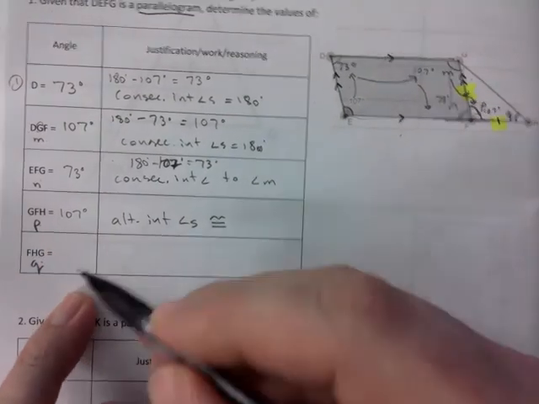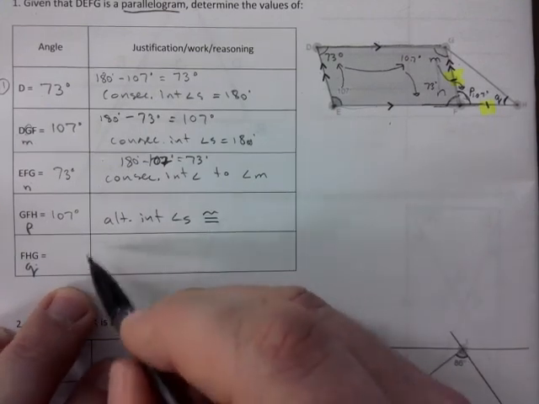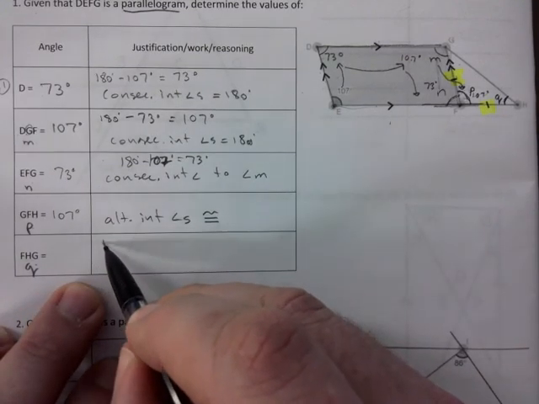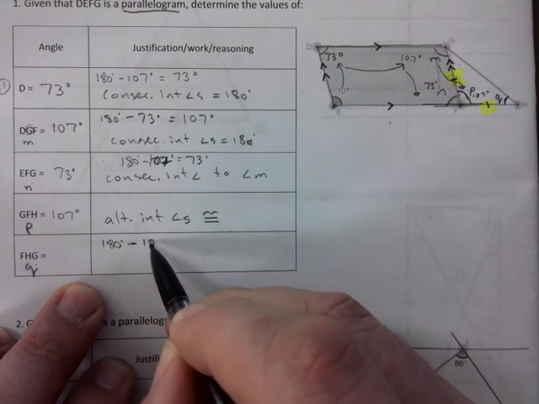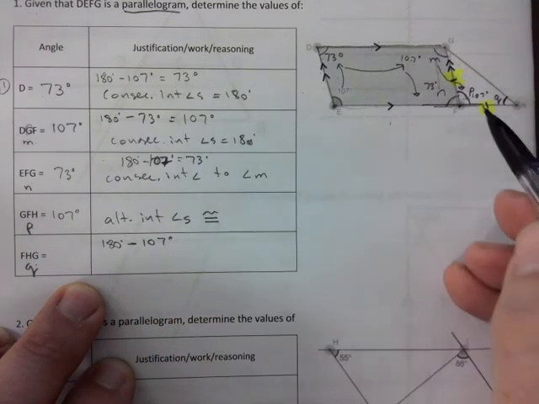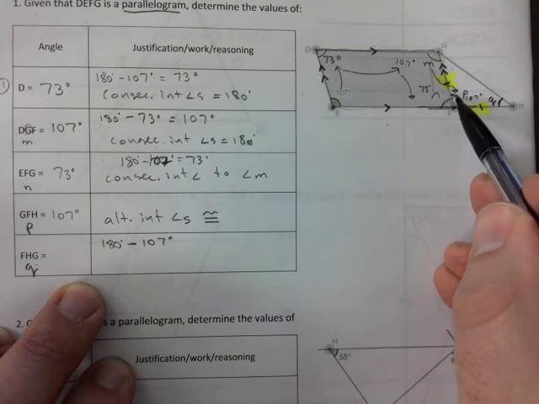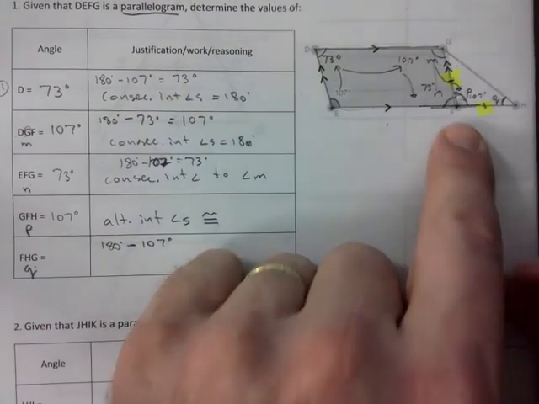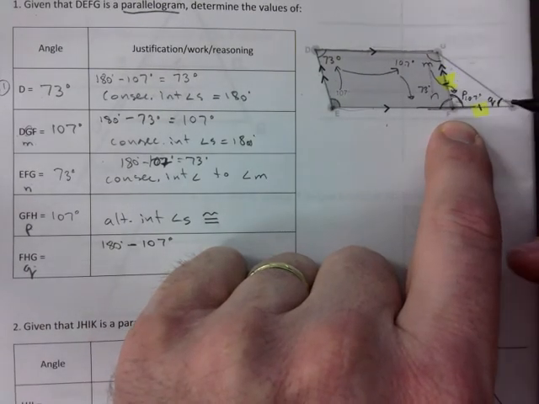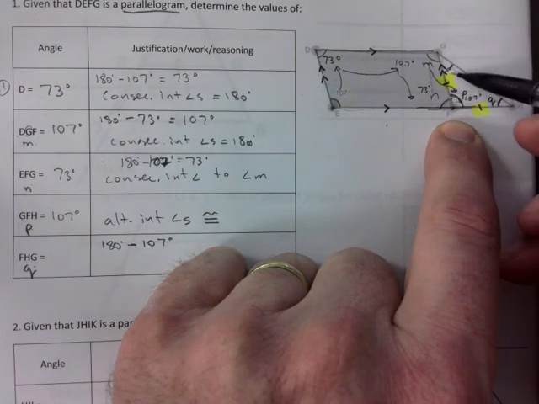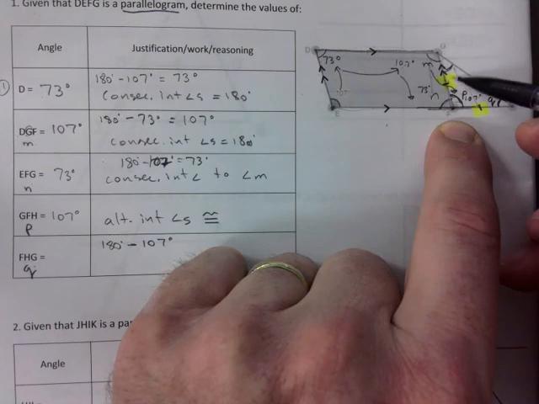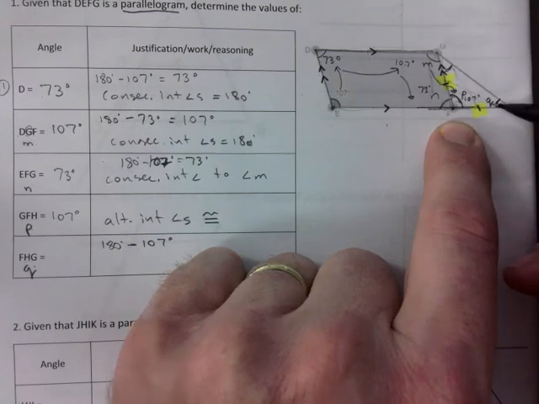So to find Q, watch what I'm going to do. To find Q, I'm going to go 180 minus the 107, this one here that I know, because these two sides share the same angle, like they're the angle opposite, right? If I go from this side to there or this side to there, they share the same side.